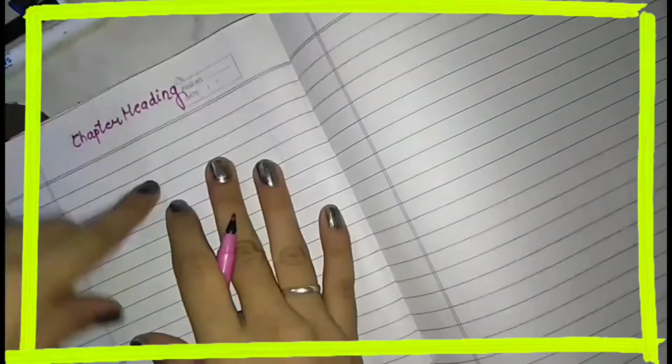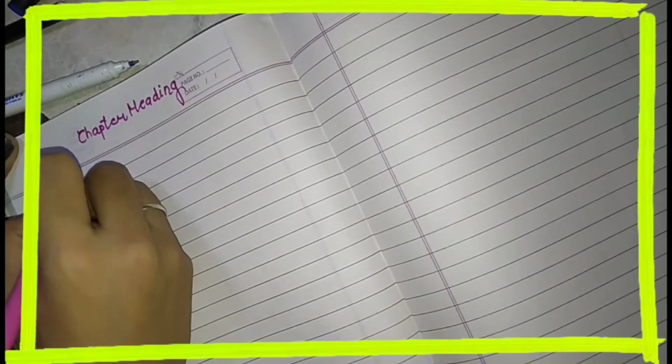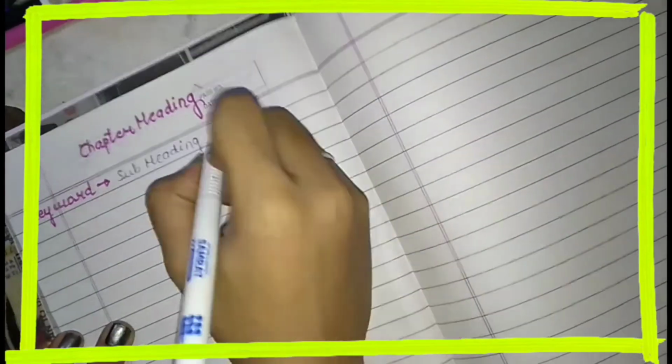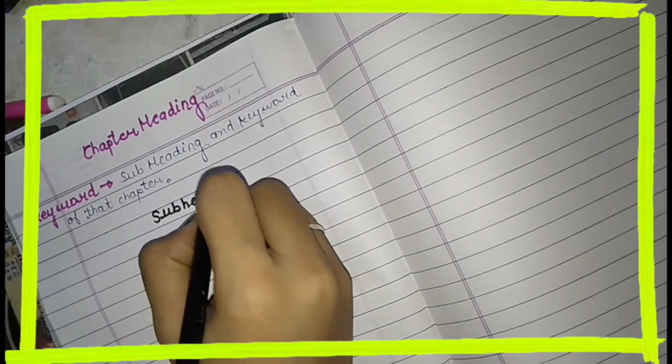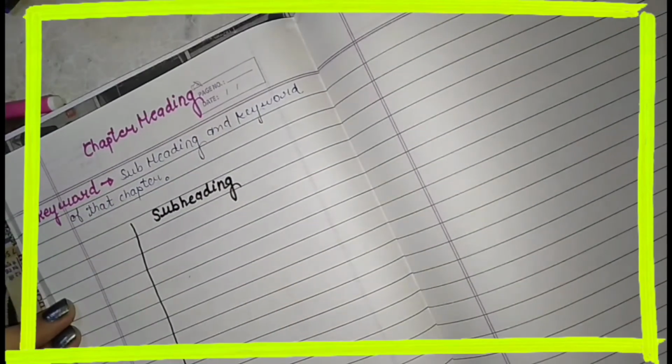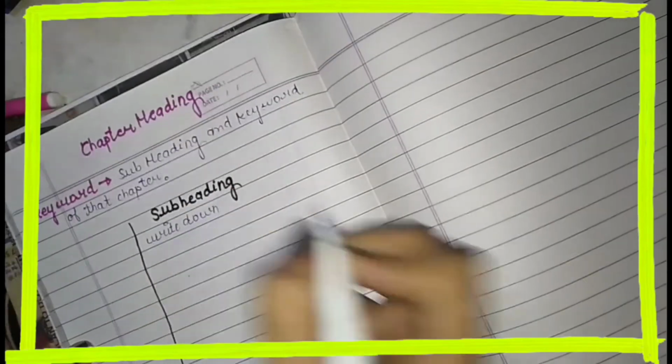Here we have a notebook. In the middle of the page, you write the chapter heading. Just below that, you write keywords, then write subheading. Then divide your page into two parts.